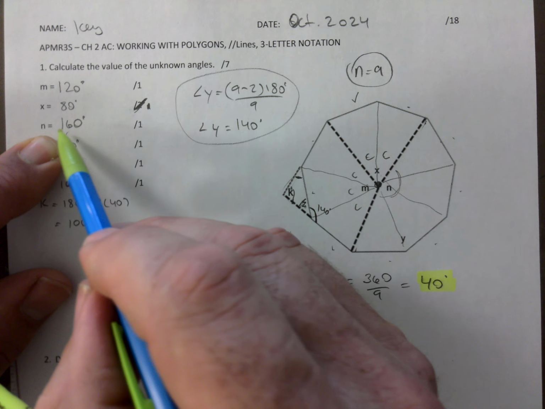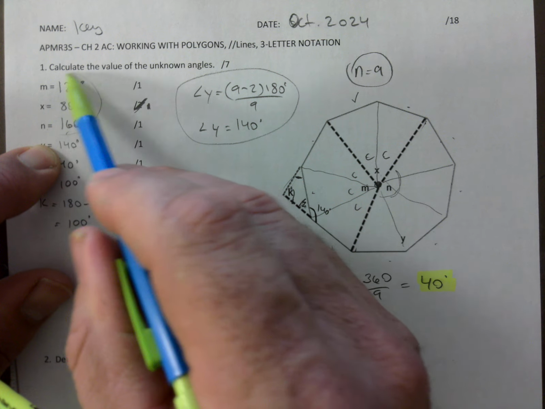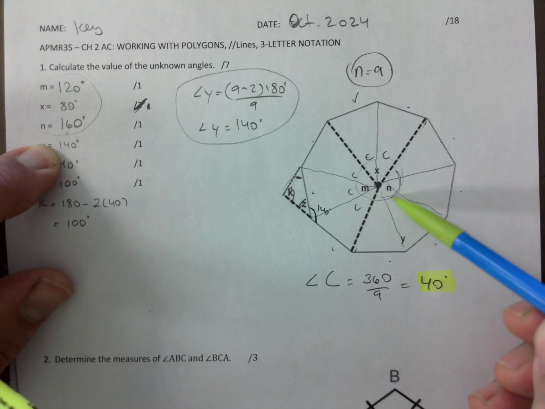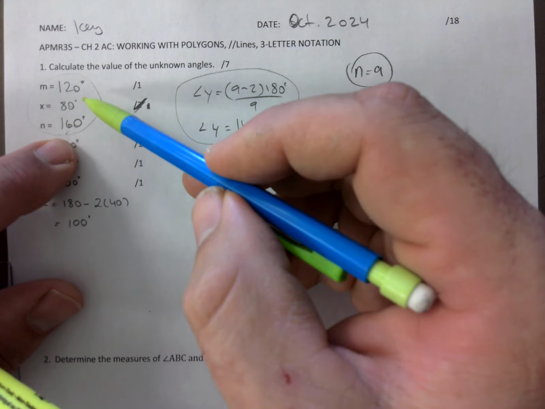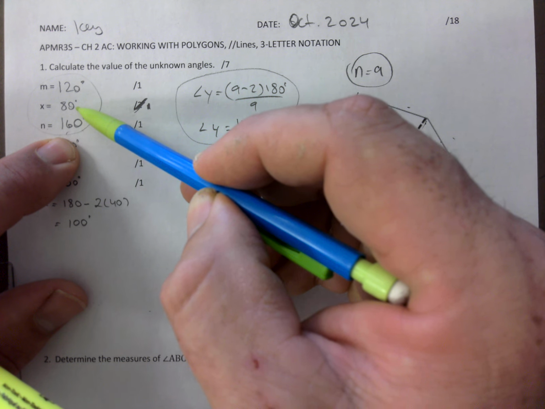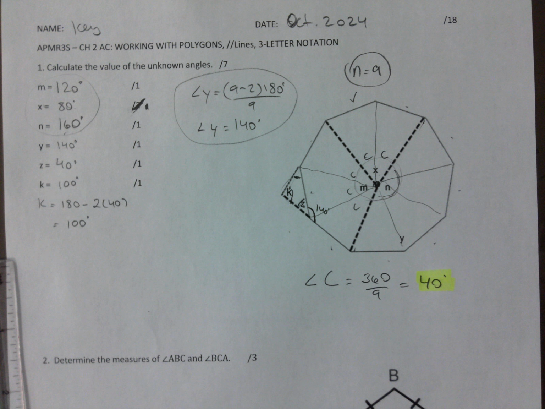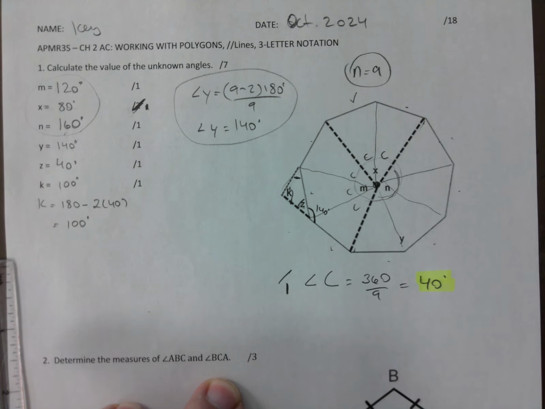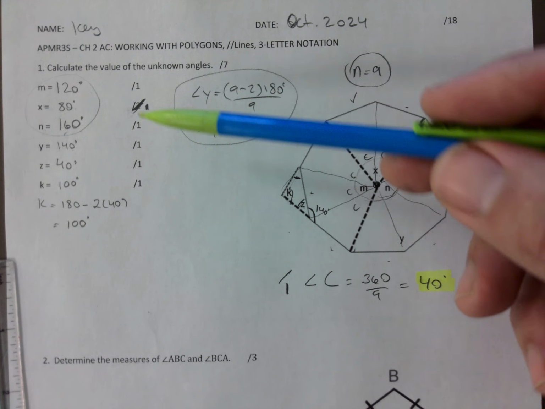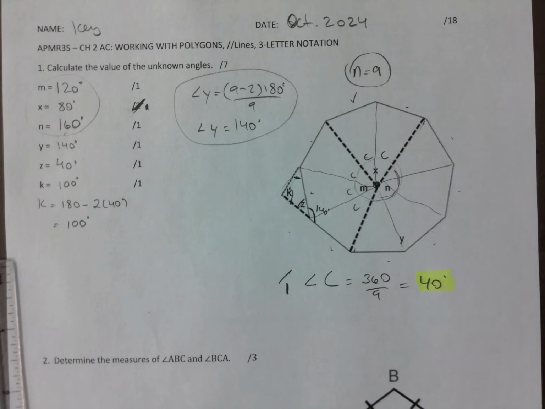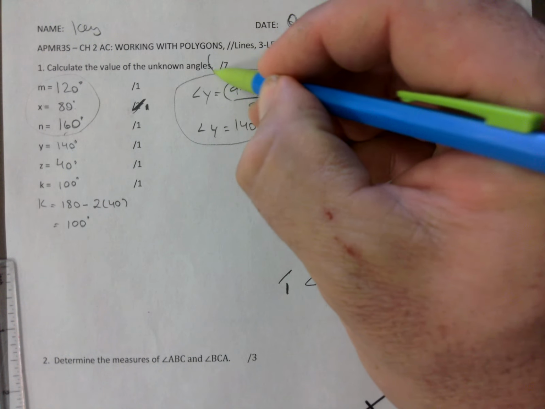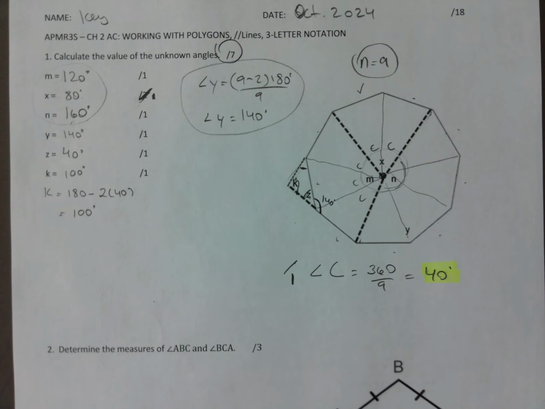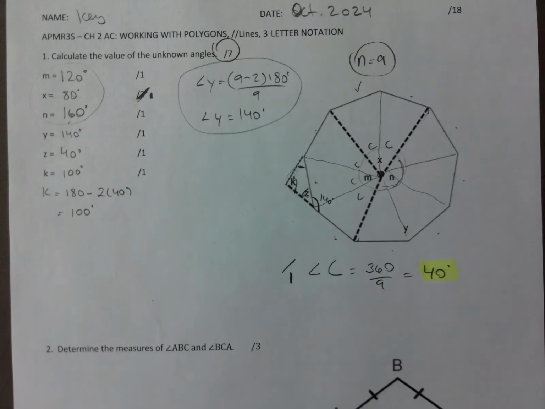But let's check. M, X, and N should add up to what? All around the circle, 360, correct? So that's another way you can make sure, because it'd be 280 plus 80, that's 360. So we're good. Should add up to 360. So everything is worth 1, and I would give you another mark for finding the central angle somewhere. That's where the 7th mark comes in. And if you got all these numbers right, you get 7 out of 7, because my assumption is you just did all of that work. So put a mark out of 7 there, somewhere in this section, and then we'll continue.